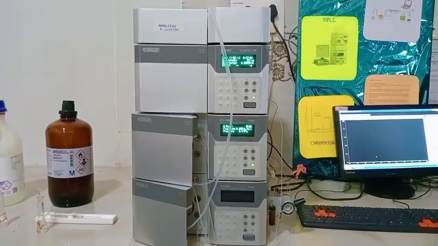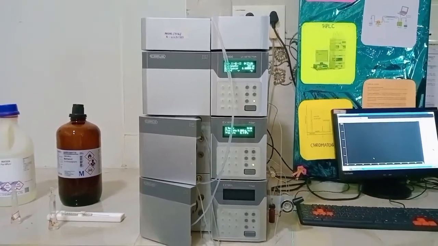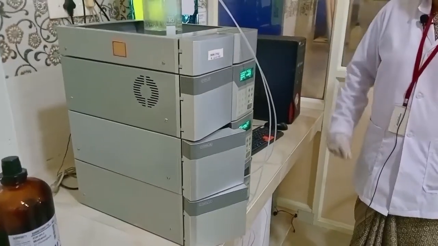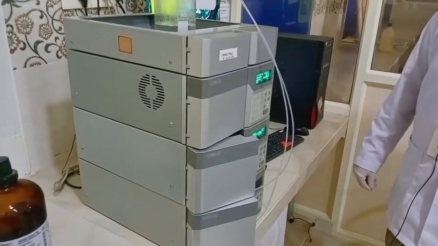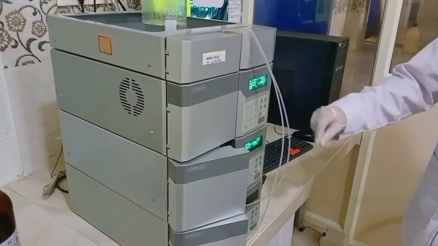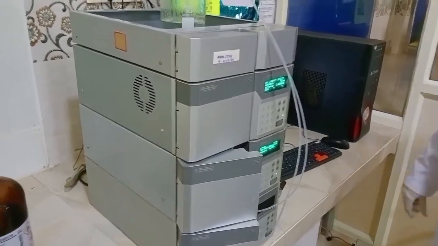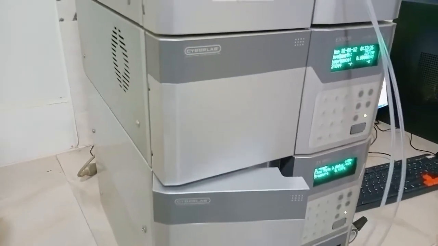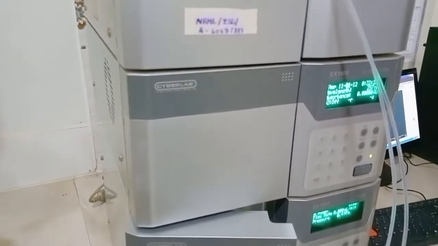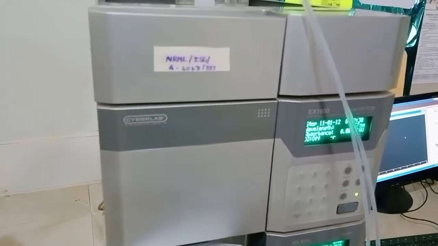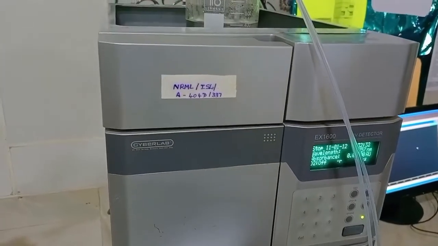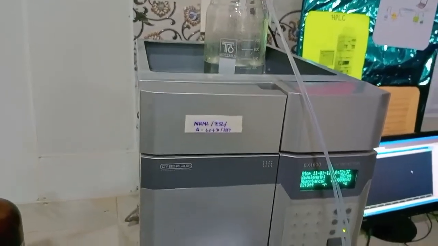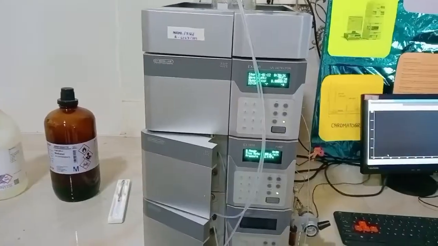Then you go for the analysis of the sample. Before analysis of the sample, you wash the columns and wash the pumps. Washing of the pumps is termed purging of the pumps, in order to remove previously analyzed particles that are present in the pumps. It should be purged, and the column will be saturated with the mobile phase that we are using in the sample analysis, which is called washing of the columns.